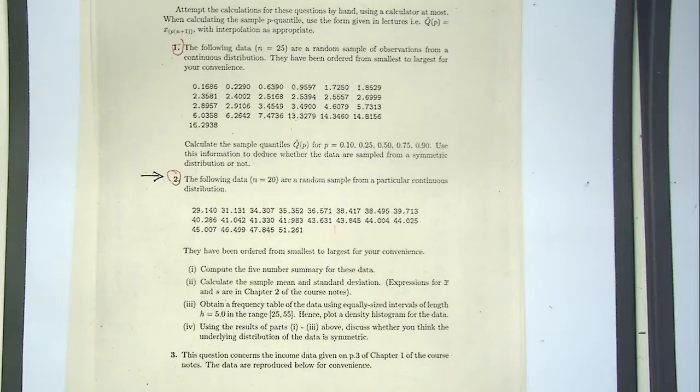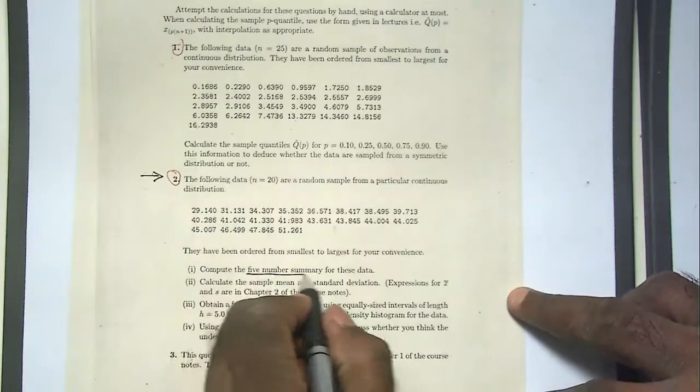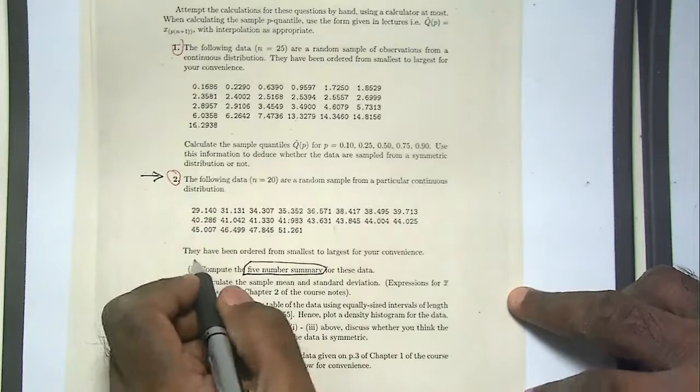The 5-number summary is basically the mean, median, maximum. Sorry, what am I saying? The 5-number summary is the following.